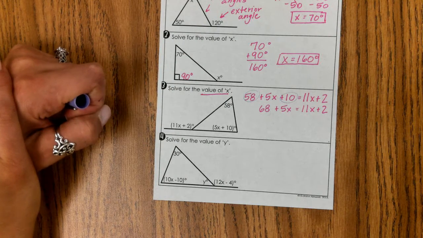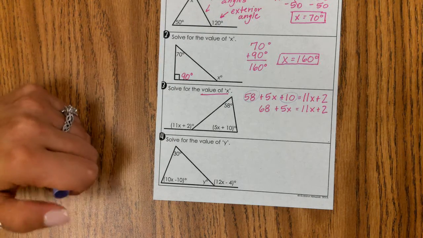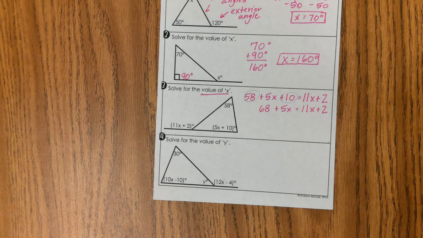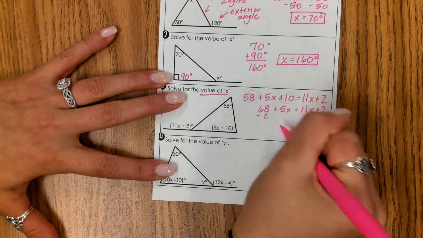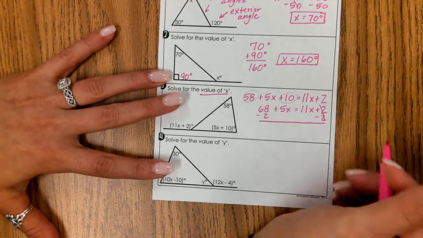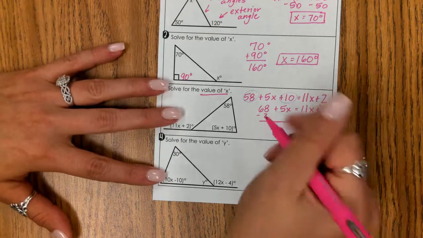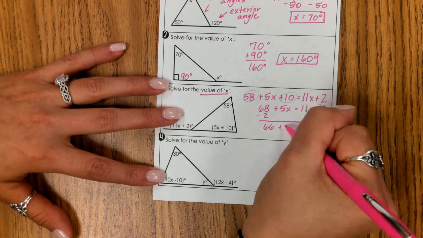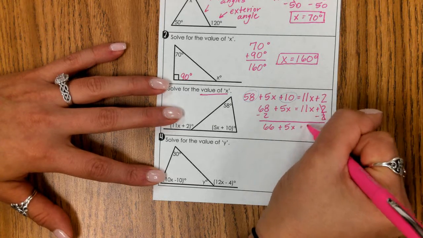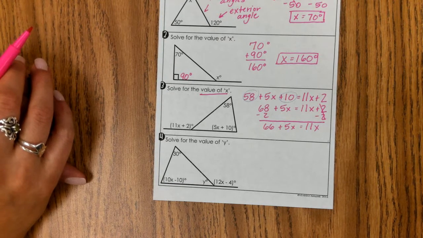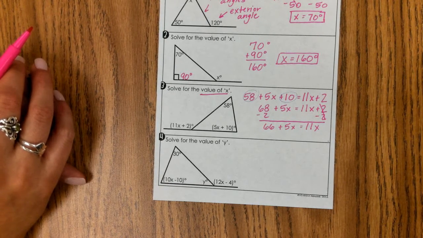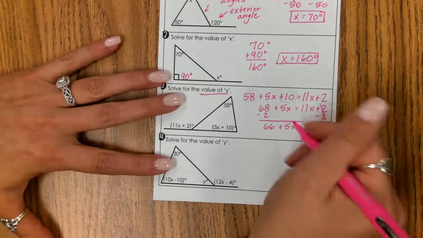From there, we would then solve like a normal algebra problem. We would subtract our 2 from our 68. That cancels out. 68 minus 2 is 66. Plus 5x equals 11x. So you just simplify it down. From there, my next step would, of course, be to subtract my 5x from both sides.